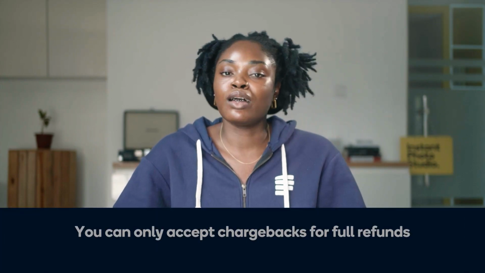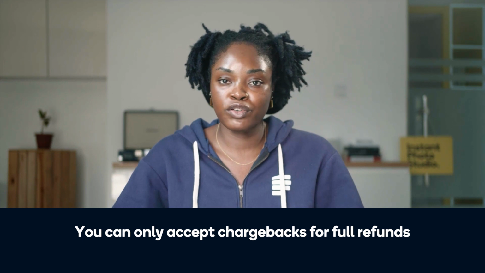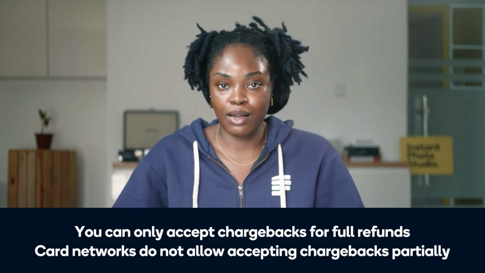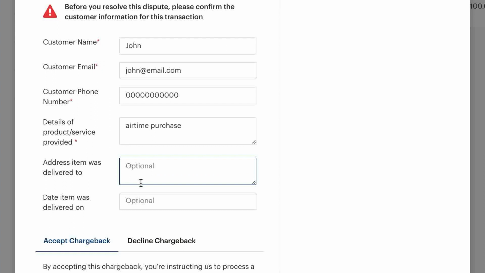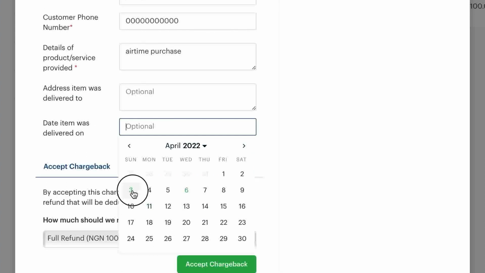Please note that you can only accept chargebacks for full refunds since card networks do not allow us accept chargebacks partially. Easy, right? Now let's move on to fraud claims. When you're declining a fraud claim, you will need to provide the customer name, email address, phone number, and details of the product or service provided. In cases where the payment was for a physical item, you will also need to provide the address the item was delivered to and the date the item was delivered.